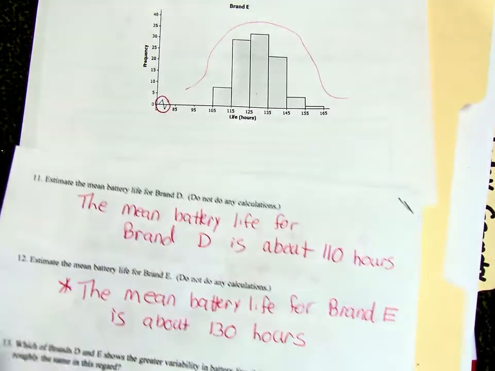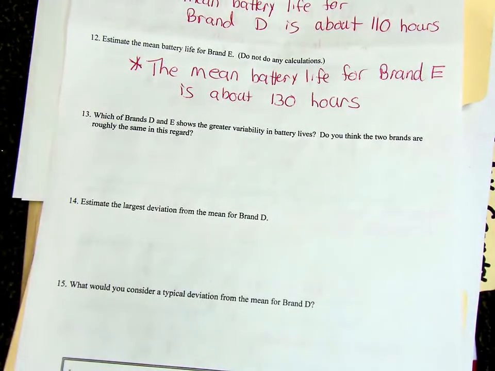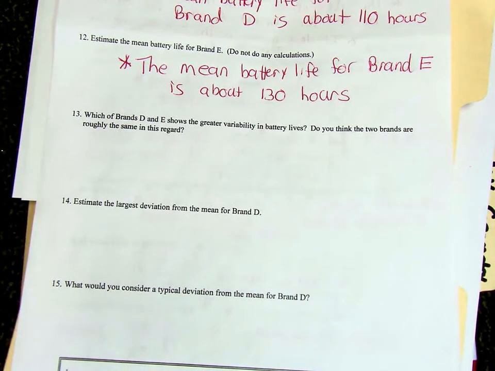Okay? So now let's look at the next question, 13. They want to know which of brand D and brand E show a greater variability in the battery lives. And do you think the two brands are roughly the same in this regard?